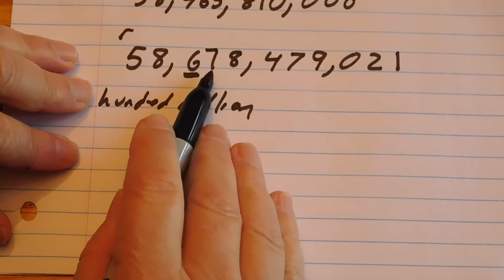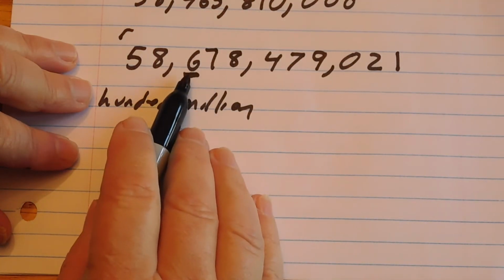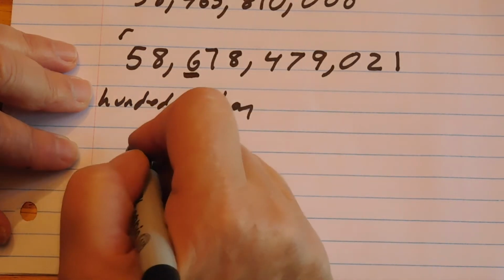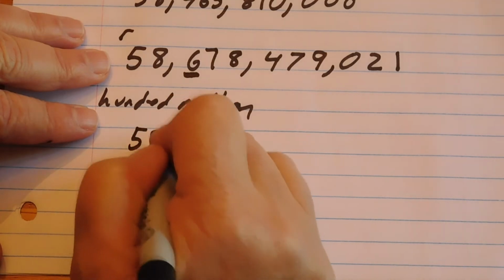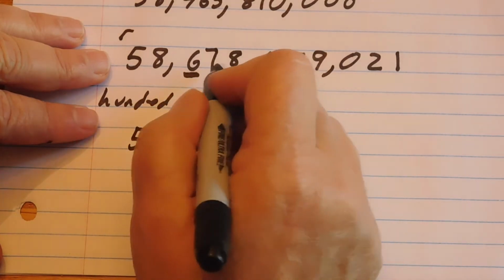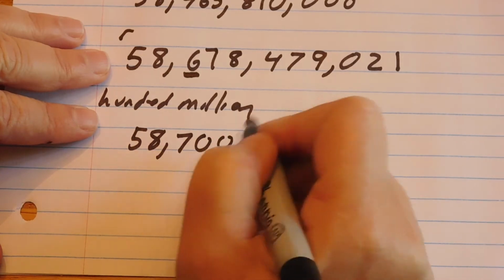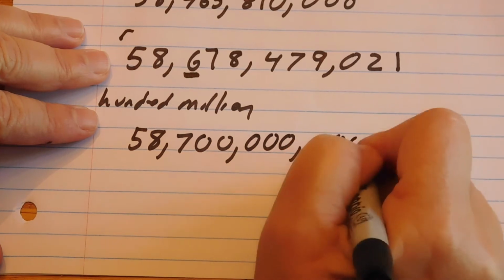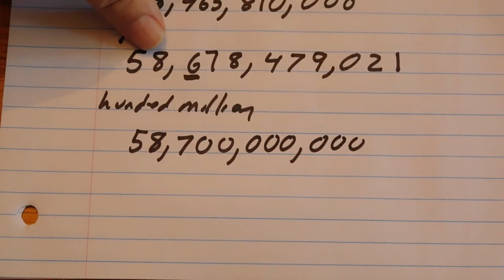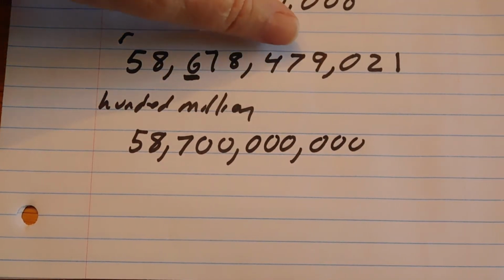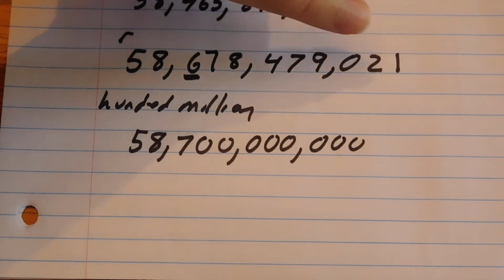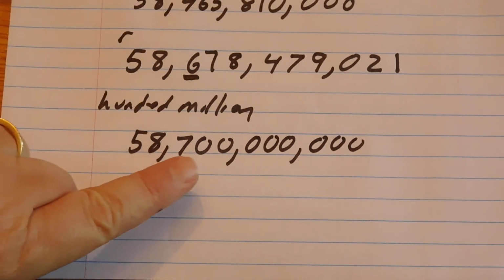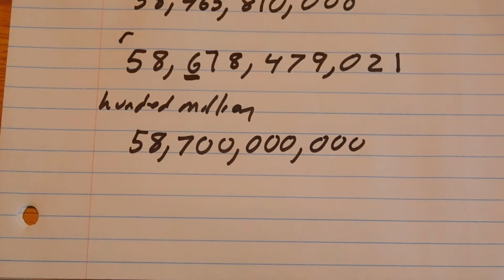Okay, so this time it's 5 or more, so that means we round up. So the 6 is going to become a 7. Everything after it's going to be zeros. So I'm going to recopy the early numbers. My 6 becomes a 7. Those 2 become zeros. Then I have 3 more zeros and 3 more zeros. So 58,678,479,021 rounded to the nearest 100 millions place is 58,700,000,000. And that's it.